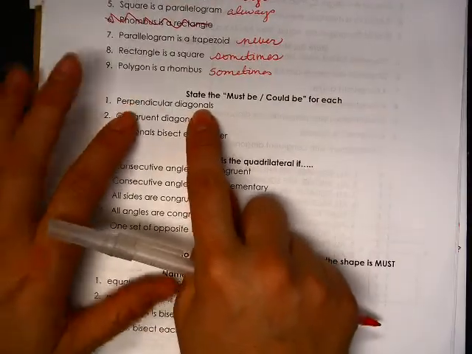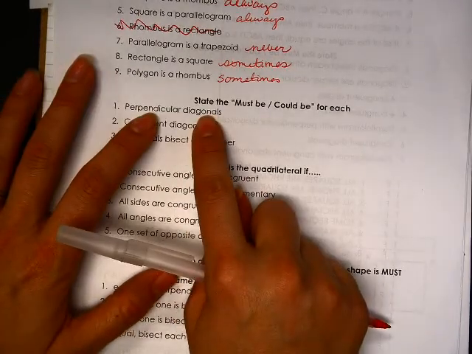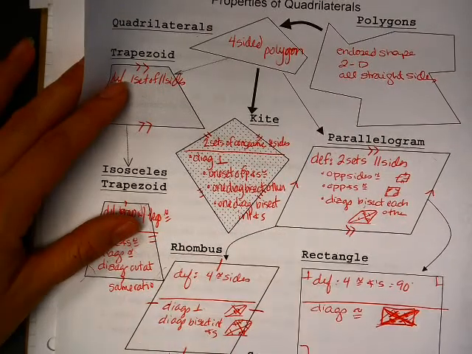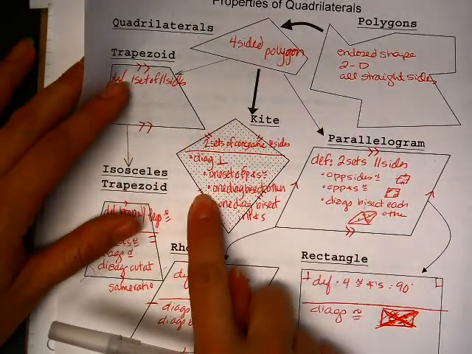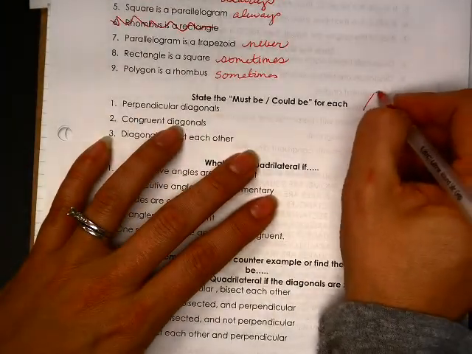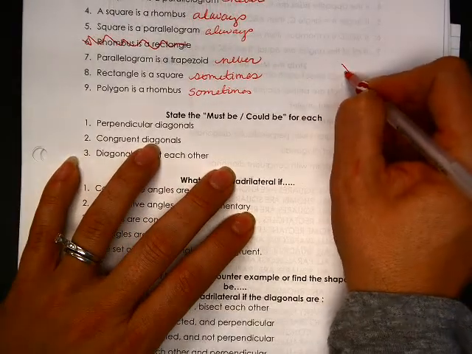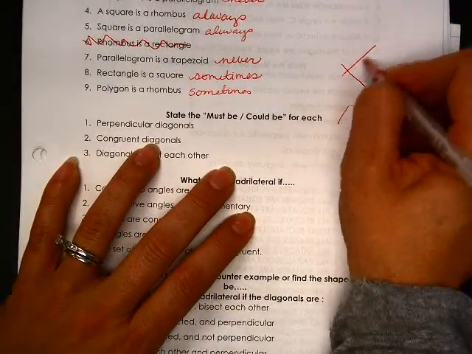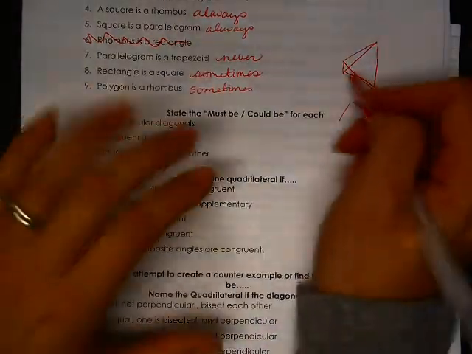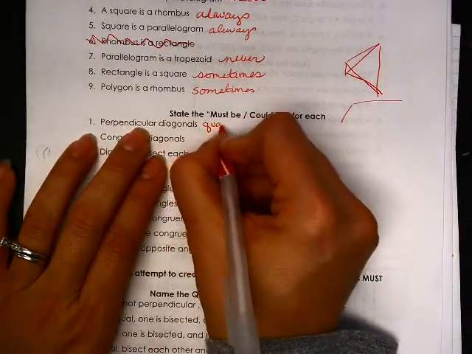All right, let's look at this one here. Perpendicular diagonals. If all we know is that it has perpendicular diagonals, that exists in a rhombus, a square, and a kite. It also exists in just a random shape. If I just draw two things that are perpendicular like this, that's nothing. They are perpendicular, but it is not a specific shape. So the must be is just simply a quadrilateral.